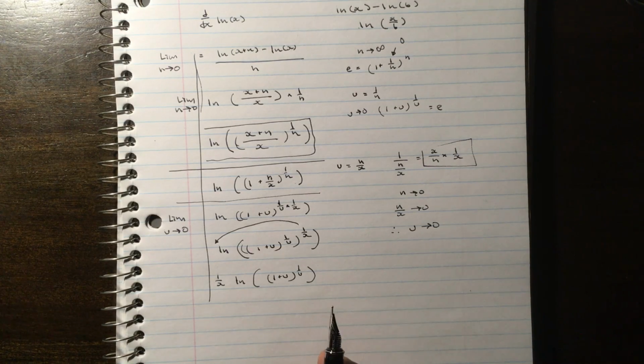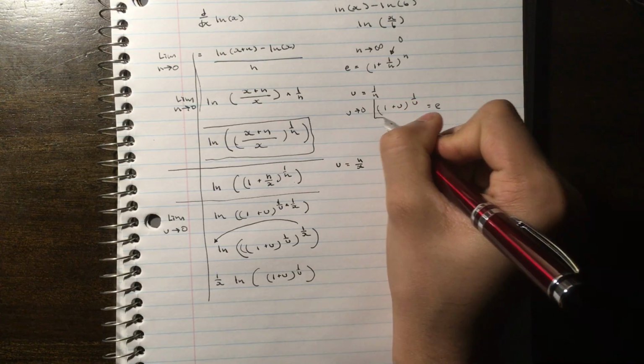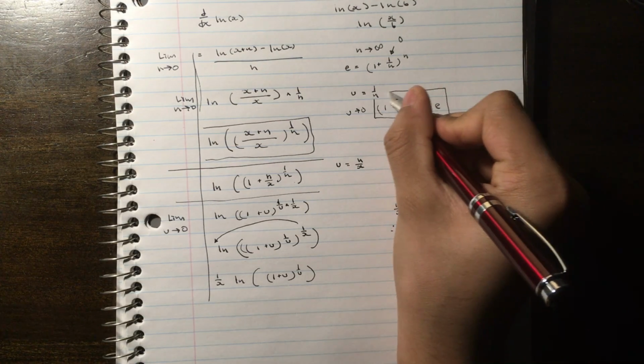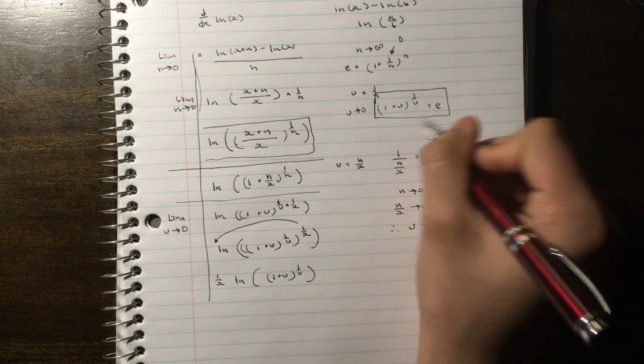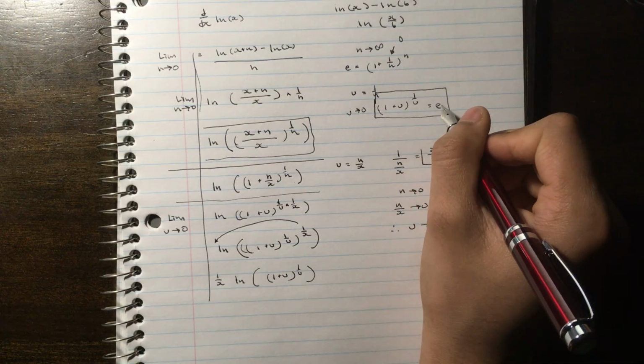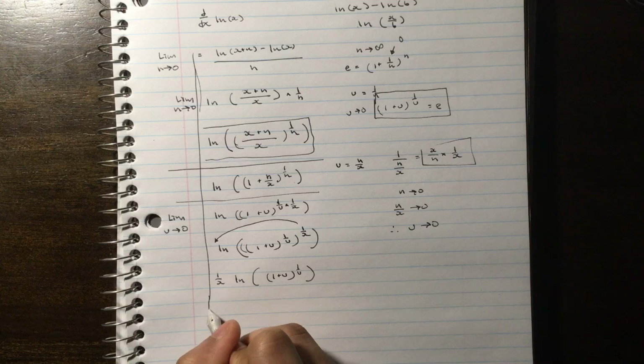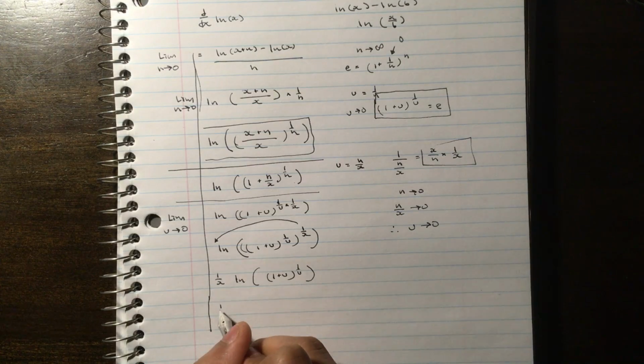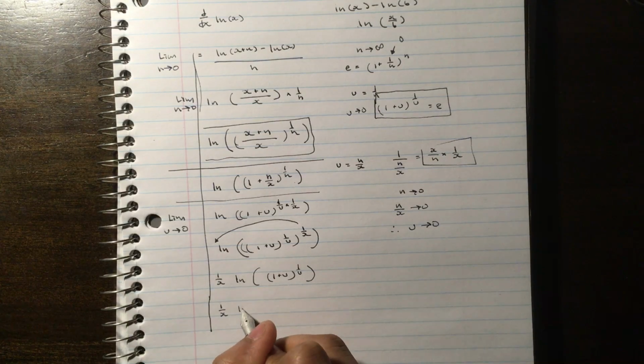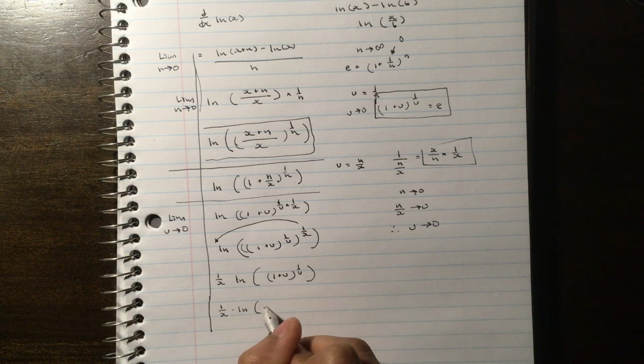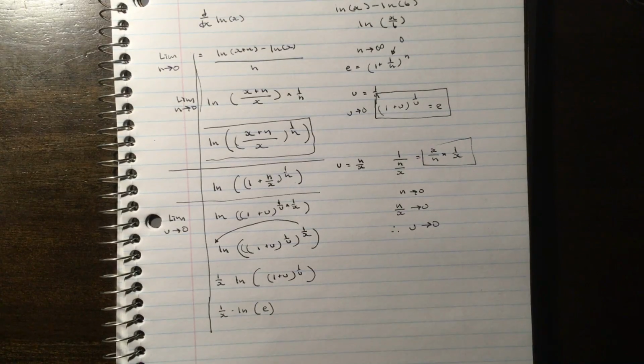Now here's where the fun part comes in. Look at this right here. If u goes to 0, then this expression must go to e. So we now have 1 over x times ln of e. As we know, ln of e must be equal to 1.